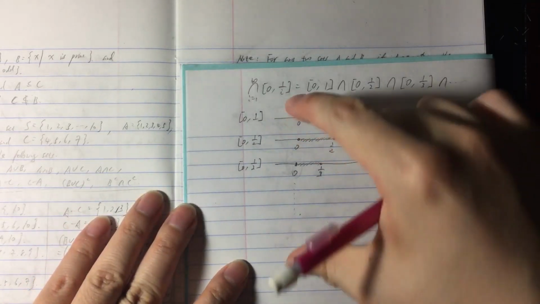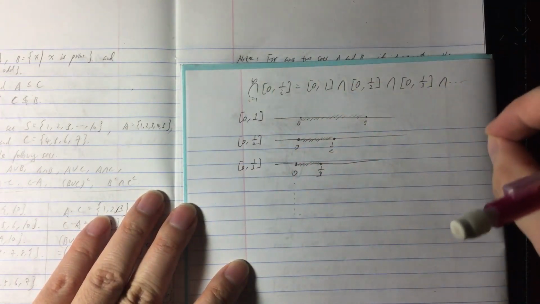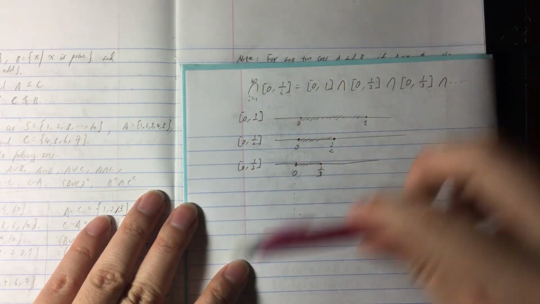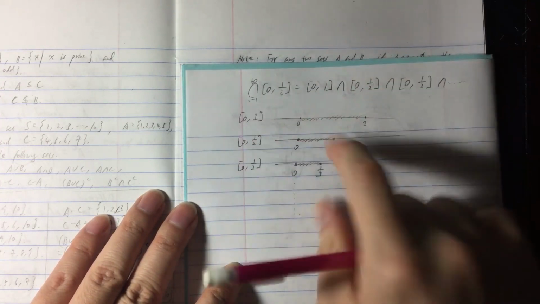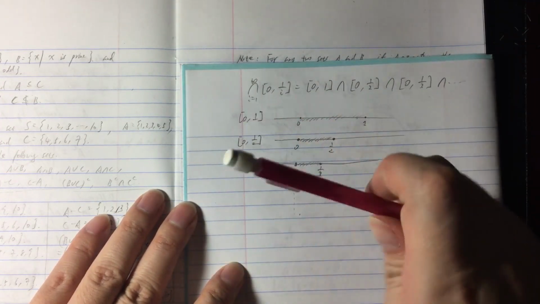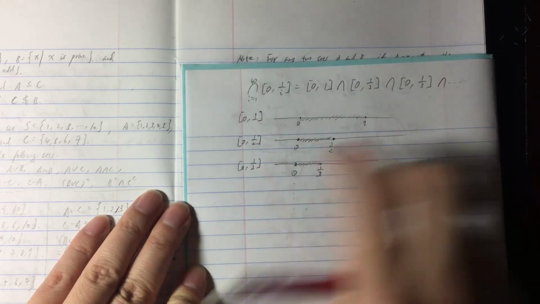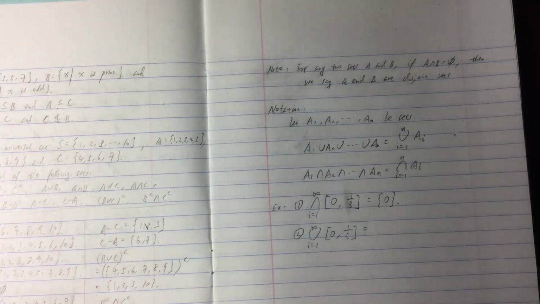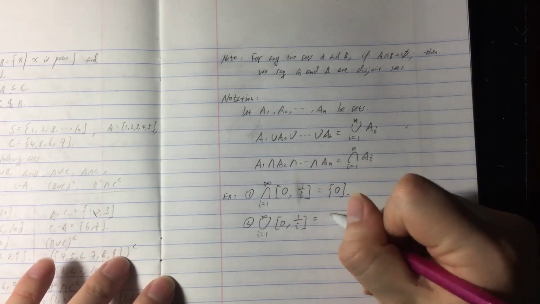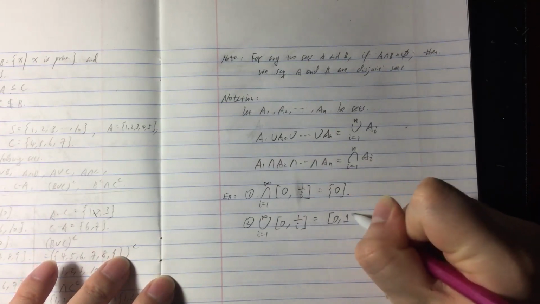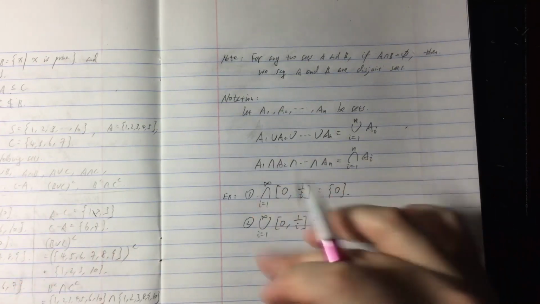If I combine all these sets together, I get this set. That's the largest set. So if I combine everything together, I get an interval from 0 to 1. That's the union of the set.